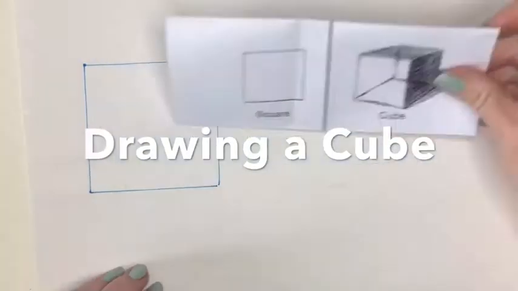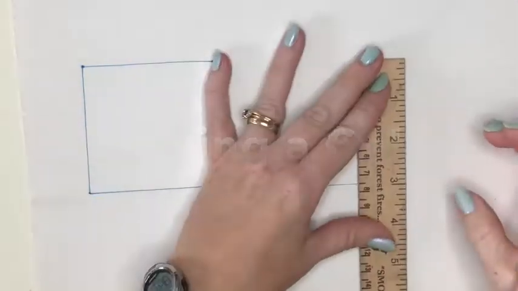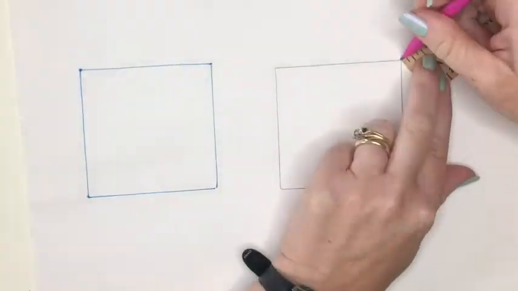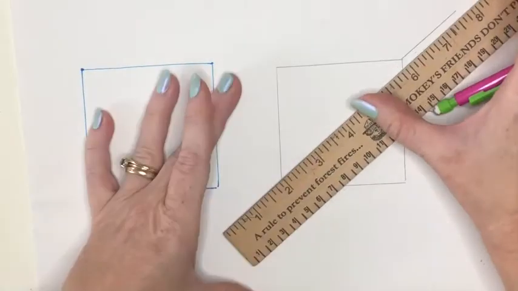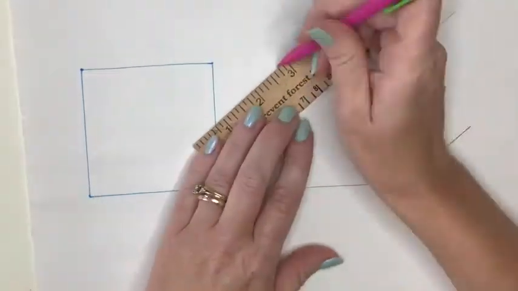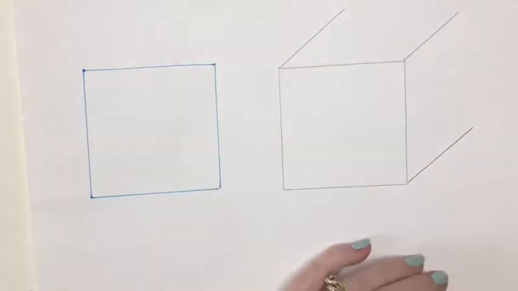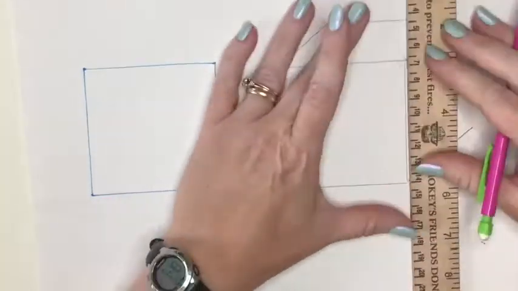When drawing cubes, we start off with a square and what I call the falling kite. Just has a line that comes from the corner, and then we match up with those corners to make it even. We also do the back of our square the same way by matching up the corners.